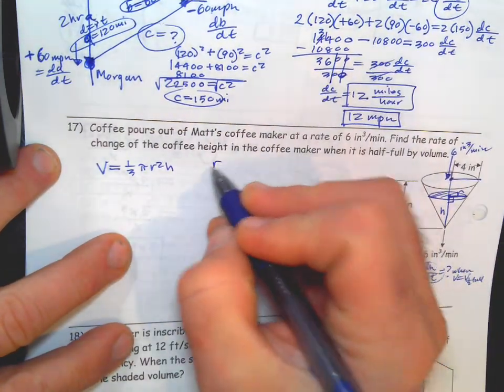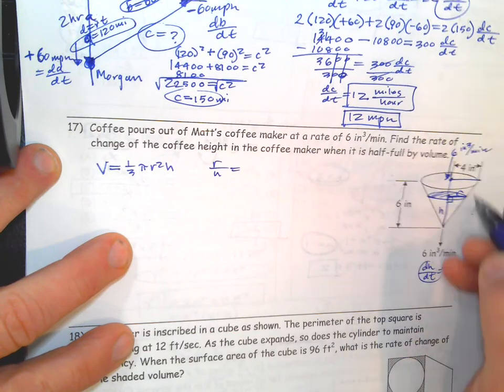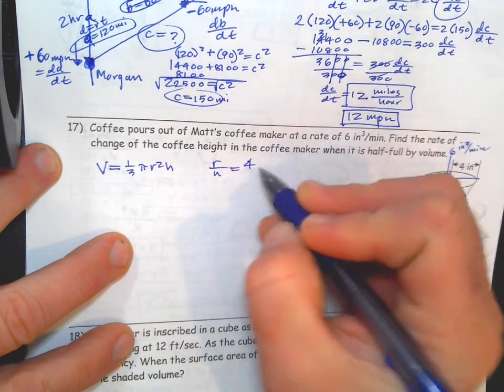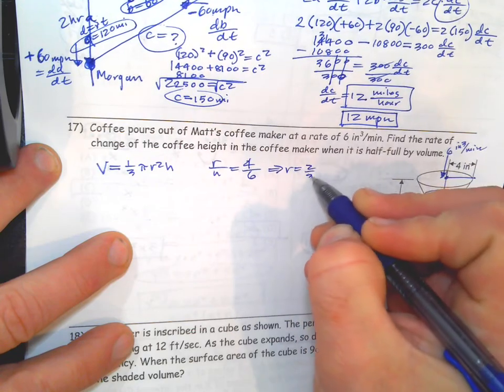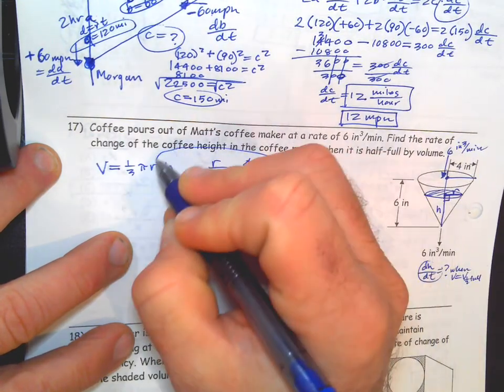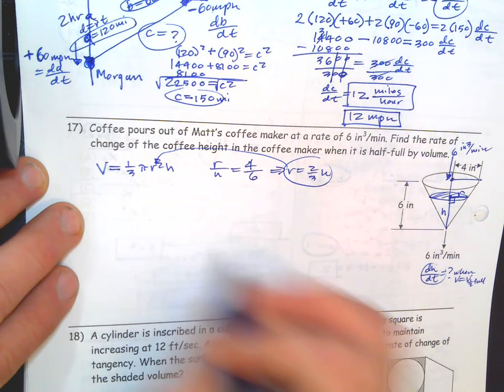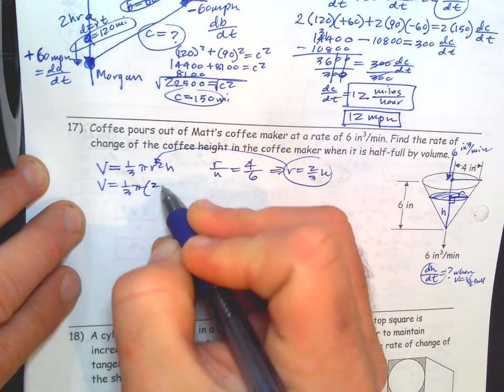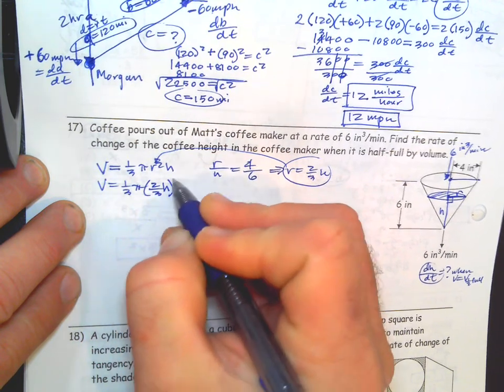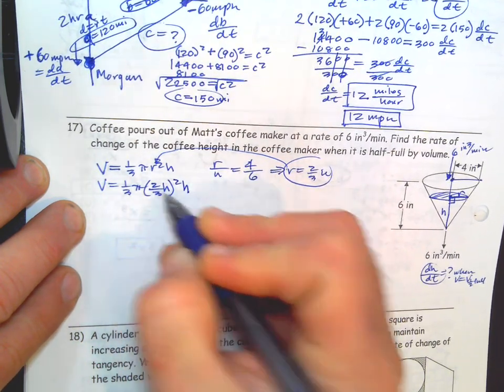We can say r over h equals 4/6. So then r equals 2/3 h. We're going to plug that in for r so that we have all h's. So the volume equals 1/3 pi (2/3 h) squared. Make sure you put parentheses around it because the 2/3 has to be squared too.